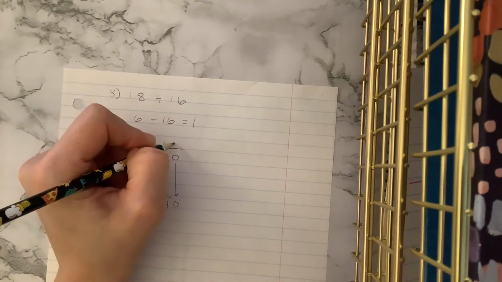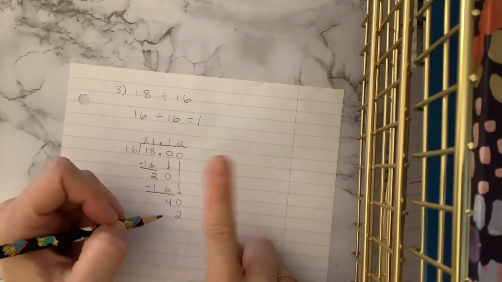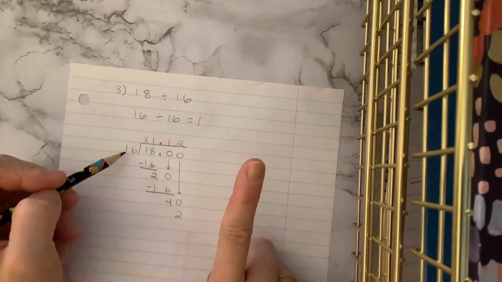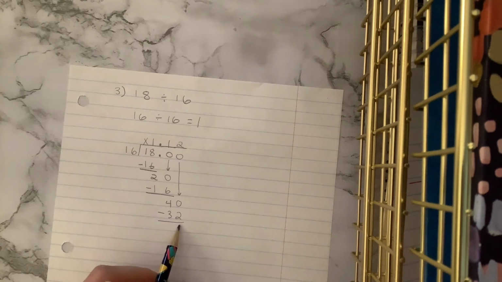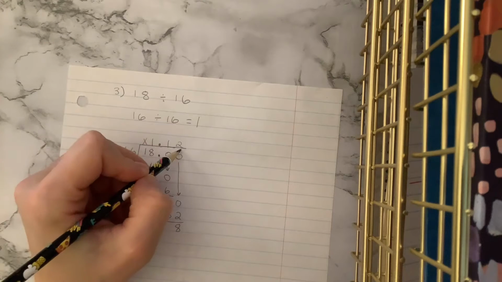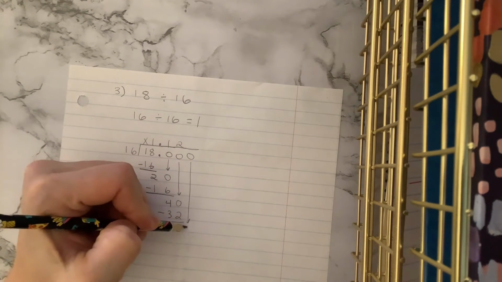Prudently, I think we'd say 2 times. Okay, 2 times 6 is 12. We hang on to that remainder, write our 2, and then we have the 1. Now 2 times 1 is 2, plus 1 is 3. That seemed pretty good. We subtract and get an 8. We have to add a 0 and bring it down.